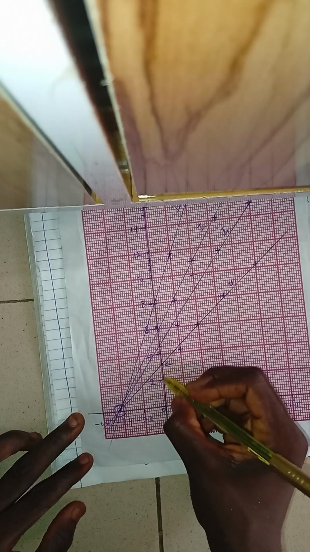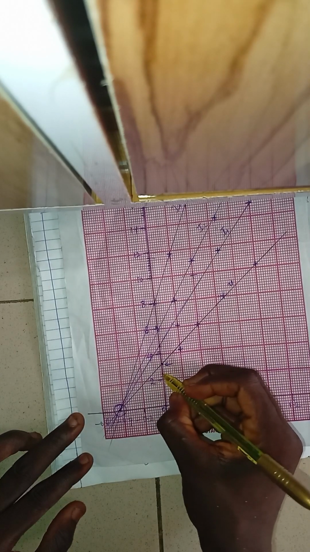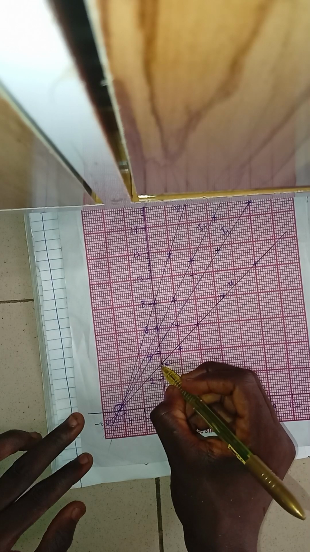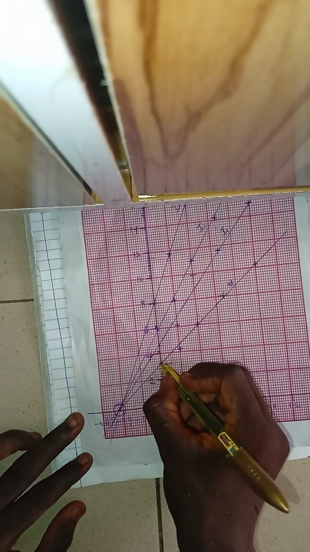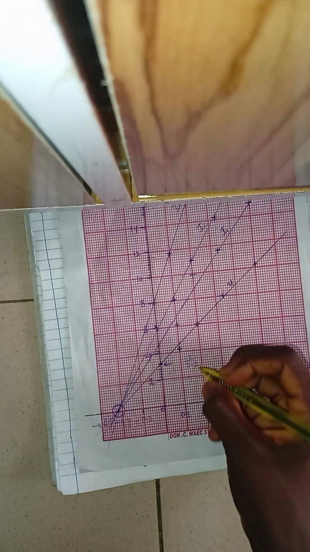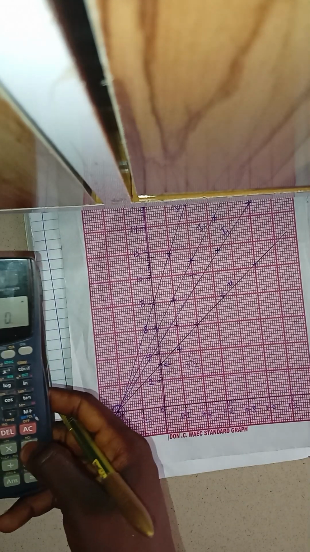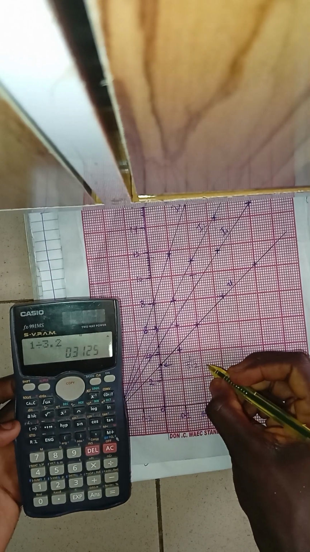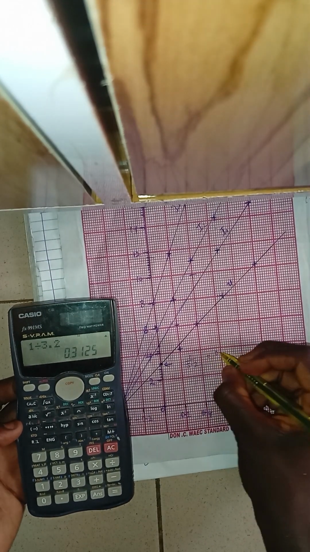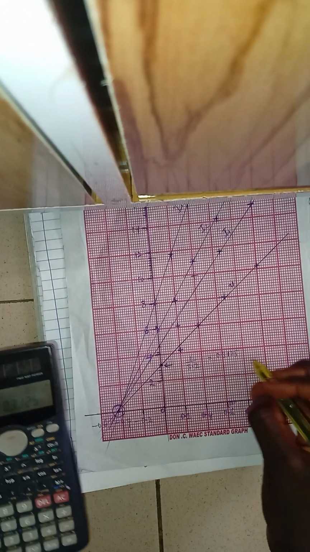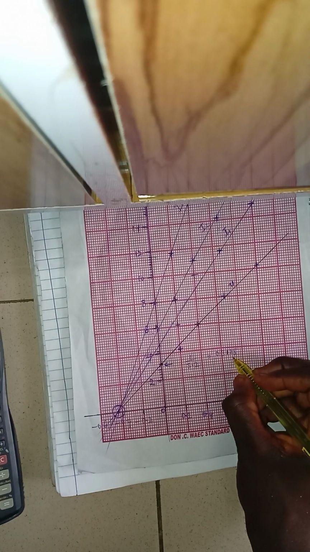So what is the number it's touching here? Here is 2.2, 2.4, 2.6, 2.8, 3, 3.2. So it is touching 3.2. 1 over 3.2 is your Vmax. If I do that, 1 divided by 3.2 is 0.3125. This is my Vmax, okay? Are you getting my point?